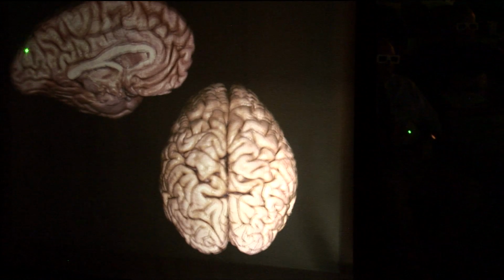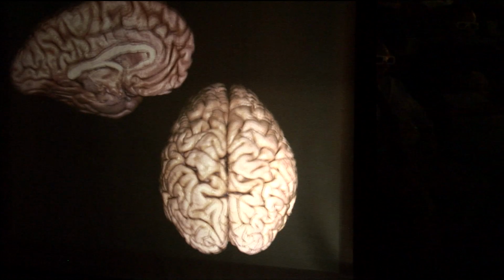Beautiful cuneus here, and this is lingual. So this is calcarine. What sulcus is this? Parieto-occipital sulcus. Some people call it a fissure because it's very deep. It's so deep that you always have this incisure here.